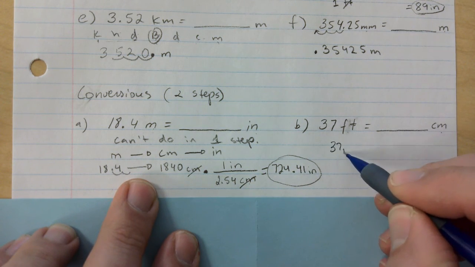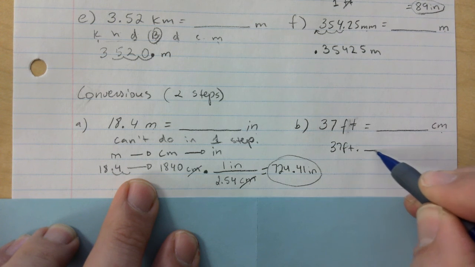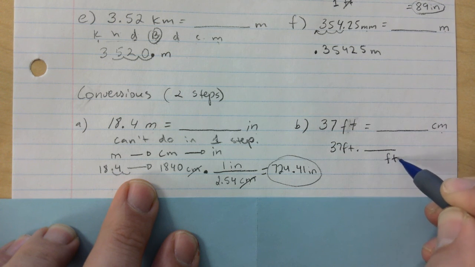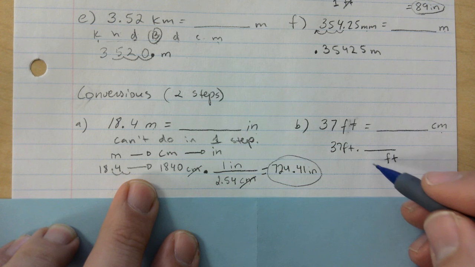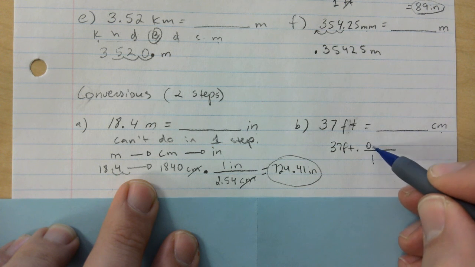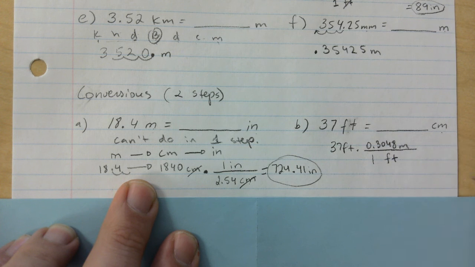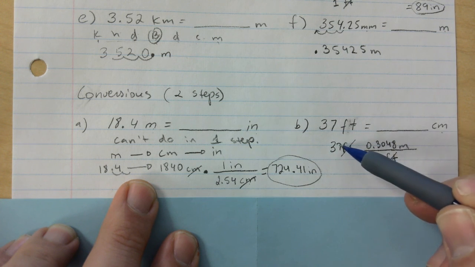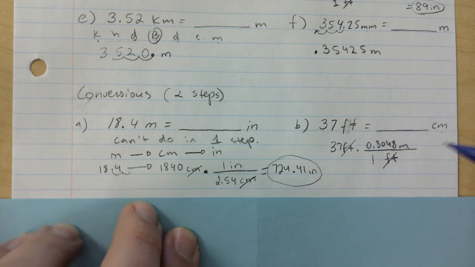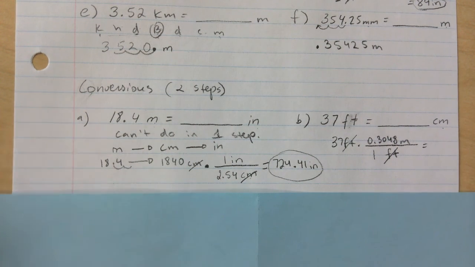So 37 feet times, you want feet here. You know that 1 foot has 0.3048 meters. You're going to cancel the feet, and so it's 37 times this is your answer there.